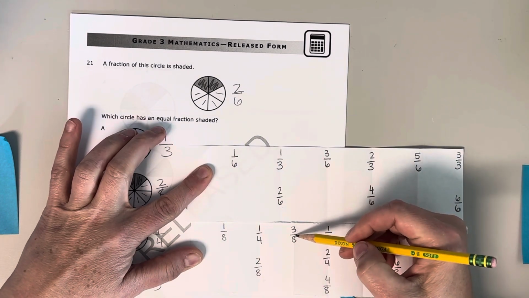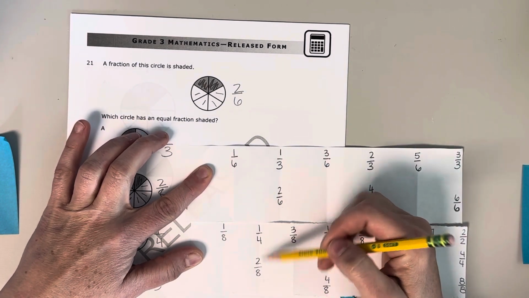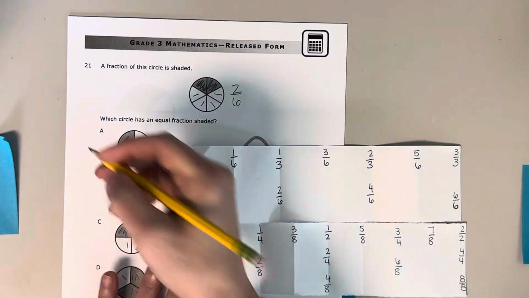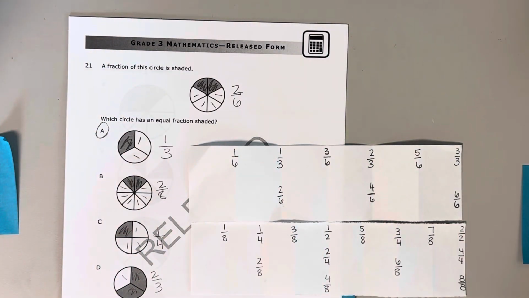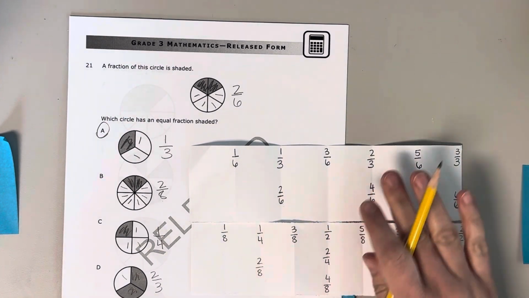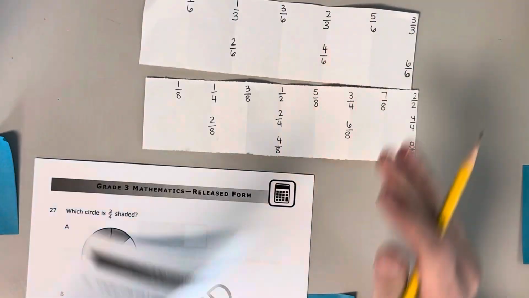1/3. 3/8 is too much. 1/4 and 2/8 is too small. 1/3 is the same as 2/6, so that's our answer. We could look at the rest of them. 2/8, nope, too small. 1/4, too small. 2/3 is all the way over here, too big. It's the only one that worked. Okay?